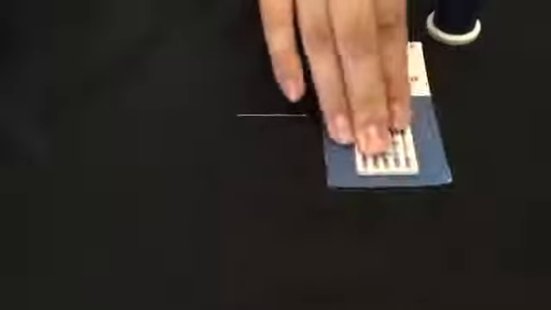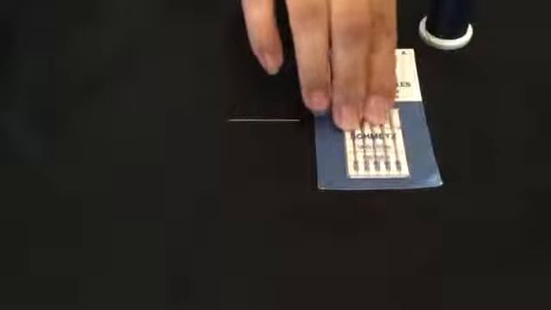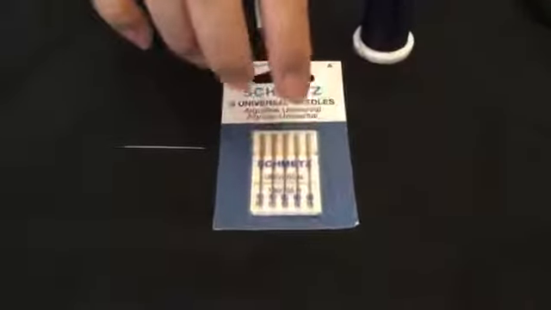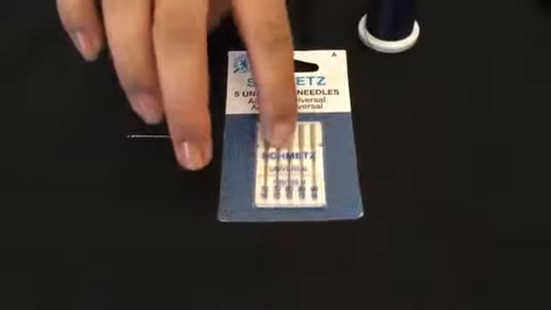There also are needles that you buy for your machine. They are very specific to your machine type. Use your user manual to figure out which one goes with your machine. But that's needles in a nutshell.